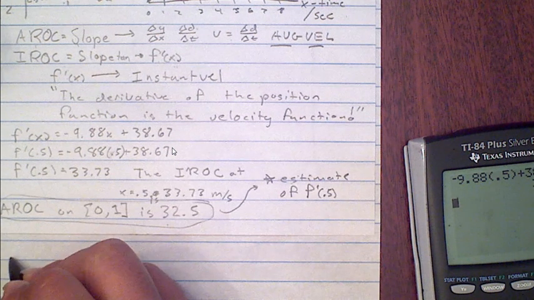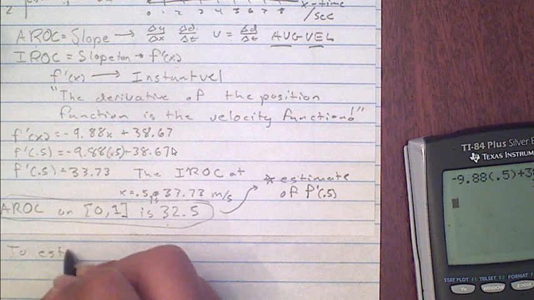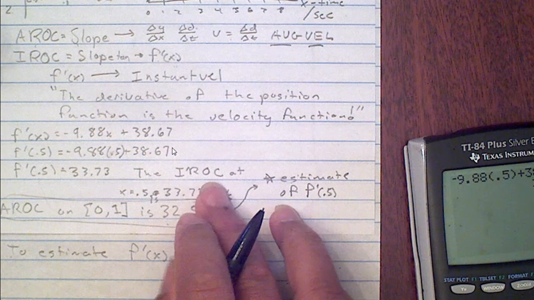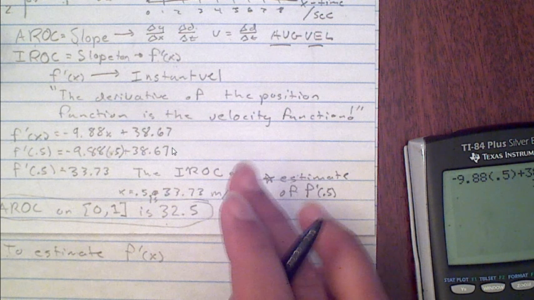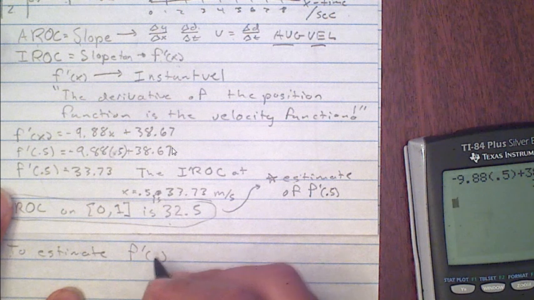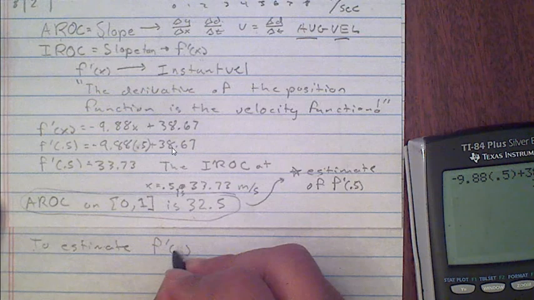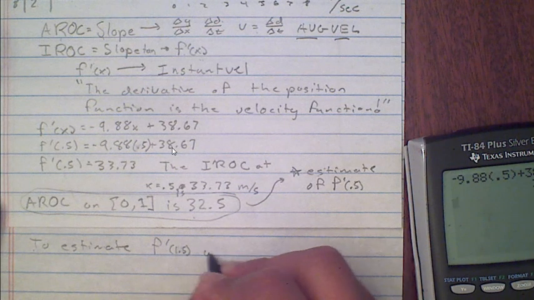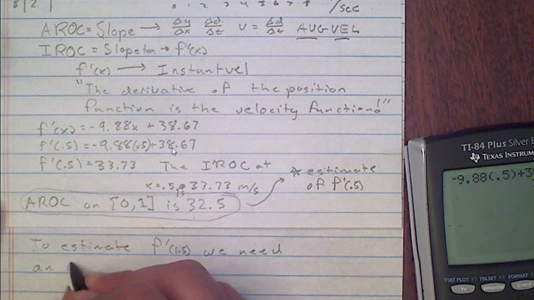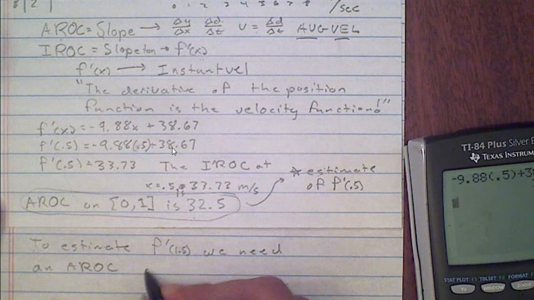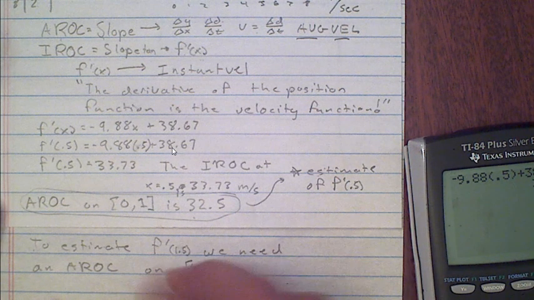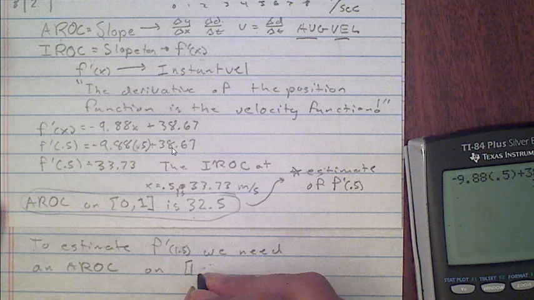To estimate f prime of, let's say in this case, let's do another one. Let's say to estimate f prime of 1.5, we need an average rate of change on 1 comma 2.